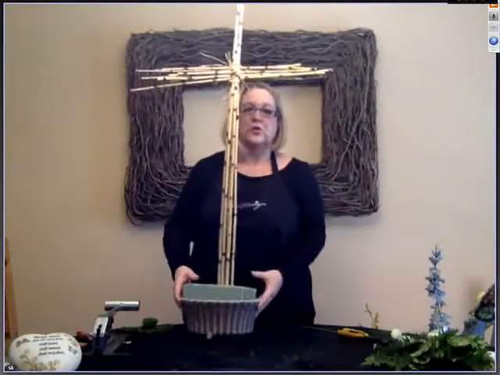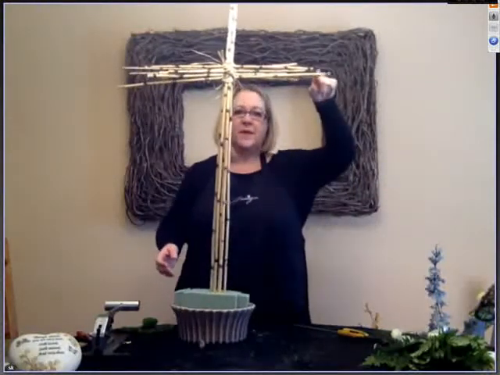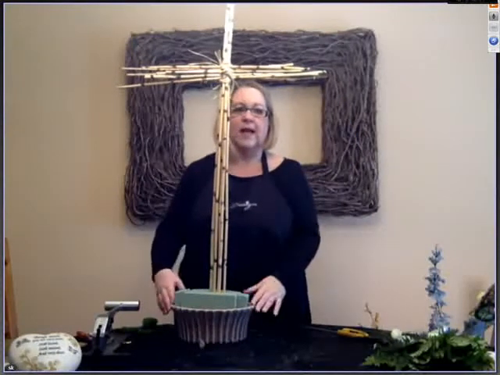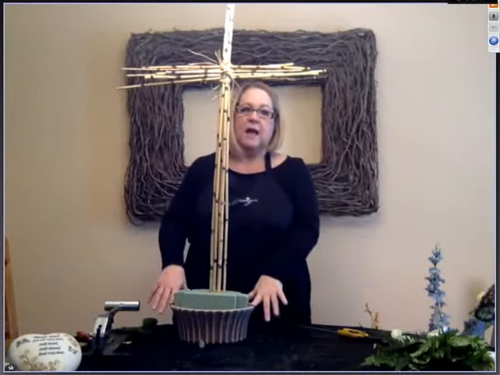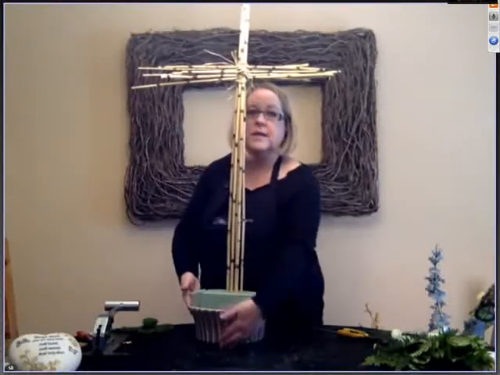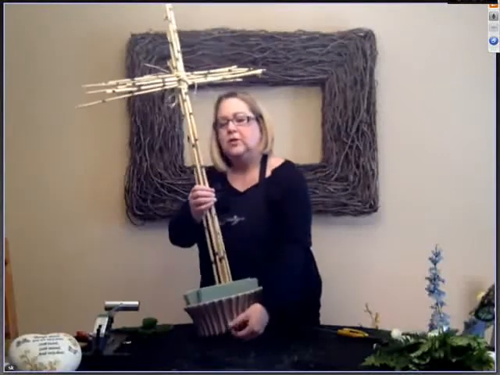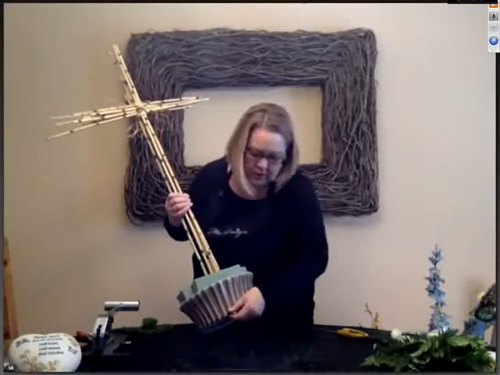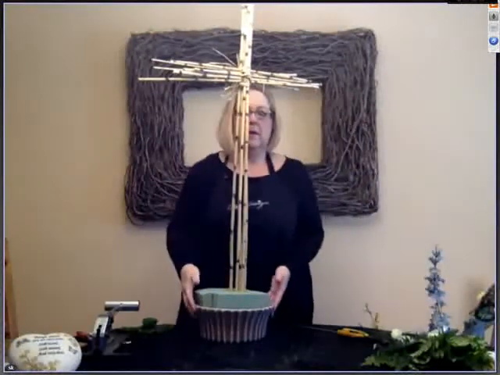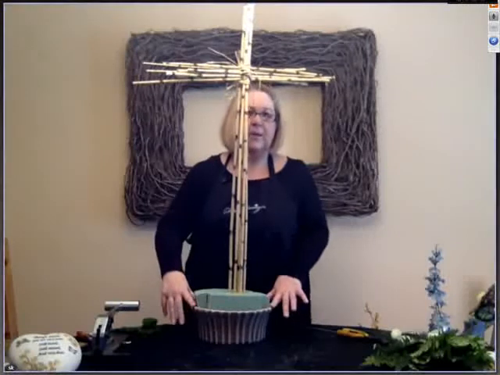First thing you want to do when you're doing something like this, because there will be something hanging, is make sure that I have a really firm, solid, heavy base to design in. And so I have this ceramic container. It actually has gook stuck to it from my workshop. We don't need that. There we go. And it's a nice heavy ceramic container.